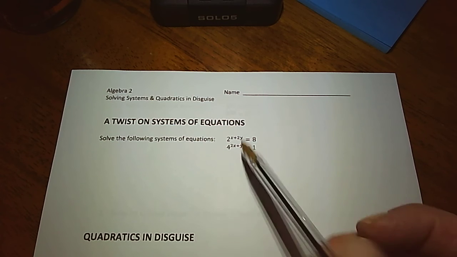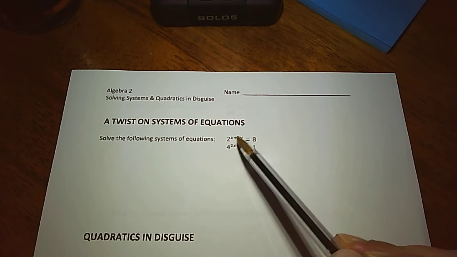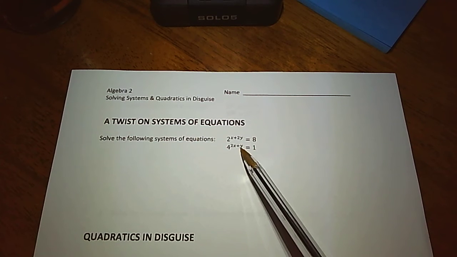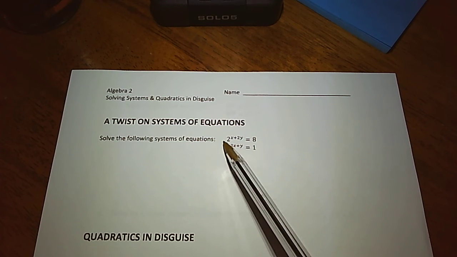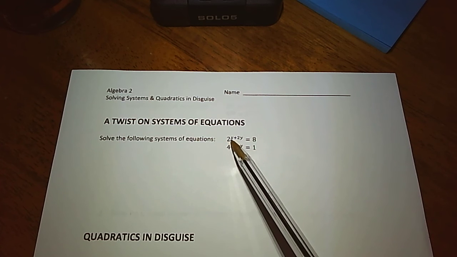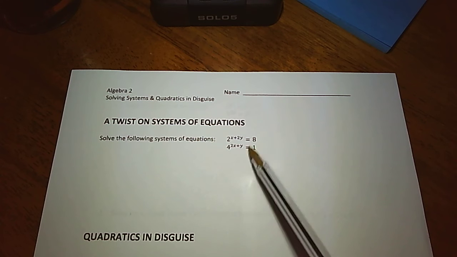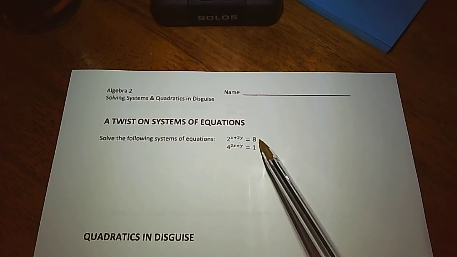Okay, everybody, what we're going to work on today is we're going to take some notes on a twist of systems of equations. And what we're going to notice here is that we have a system, but almost in disguise. What we have here is a scenario where we can make common bases. So we say to ourselves, what's the common base between 2 and 8? And I'm hoping at this point in the year you can say, hey, they have a common base of 2.